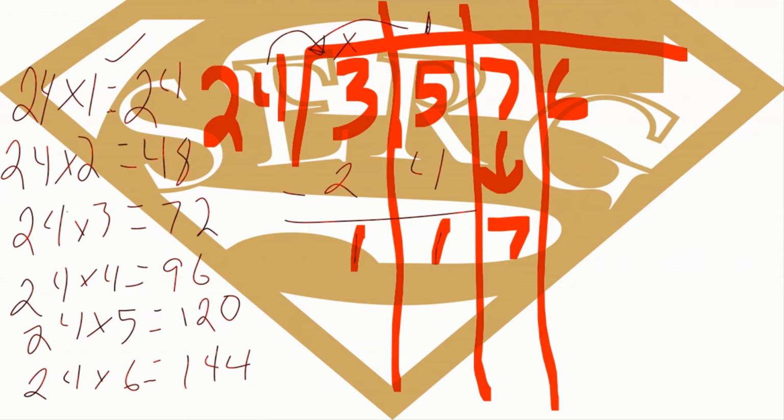So now, how many times does 24 go into 117? So let's count. 24, 48, 72, 96, 120. Oh, 120 is a little bit more. So times 1, times 2, times 3, times 4. 24 times 4 is 96. So 24 goes into 117 4 times.